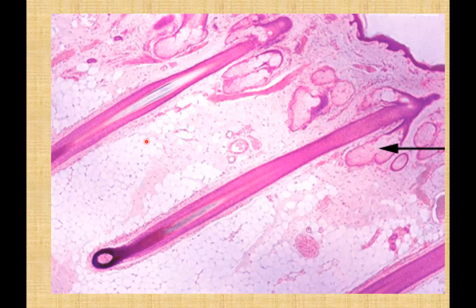Which layer of the skin is this? Which layer did I say you see mostly adipose tissues? How many layers of the skin do we have? Say 3, which are epidermis, dermis, and hypodermis. So which layer is this now? Hypodermis.